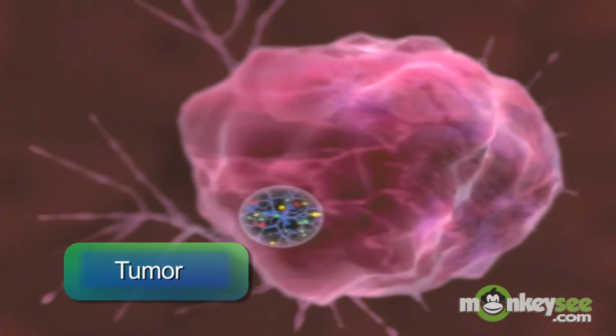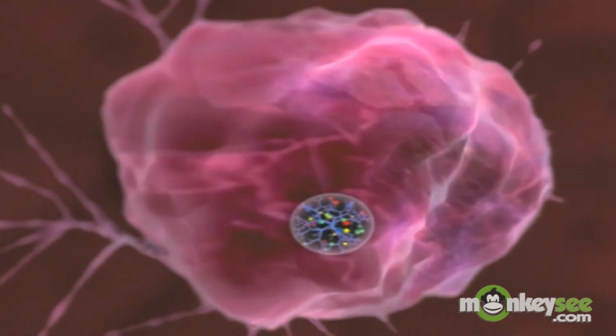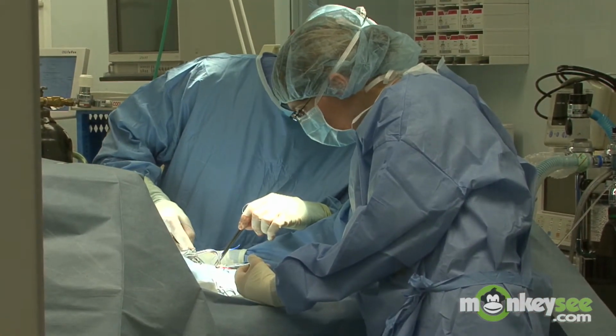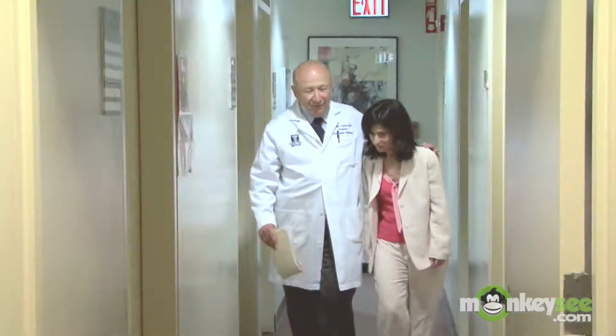There are many types of tumors that can start in the ovaries. Some are benign or non-cancerous, and the patient can be cured by surgically removing one ovary or part of the ovary containing the tumor. Other tumors are malignant or cancerous. Ovarian cancer is a disease in which malignant or cancerous cells are found in the tissues of the ovary.